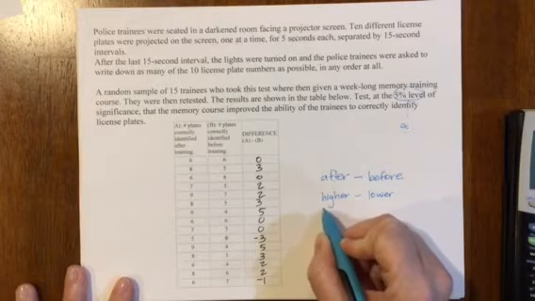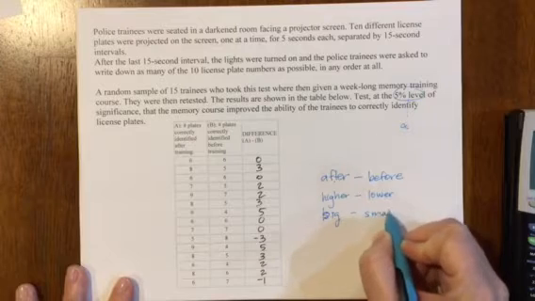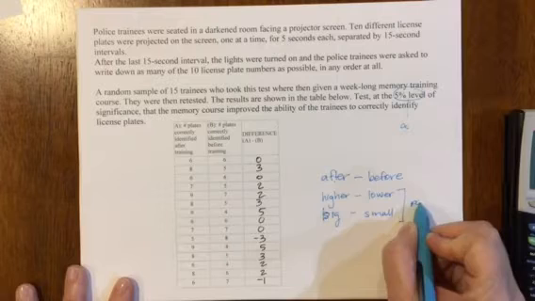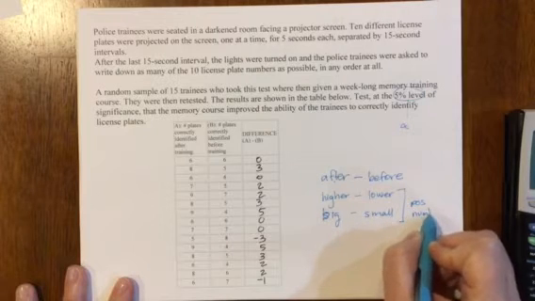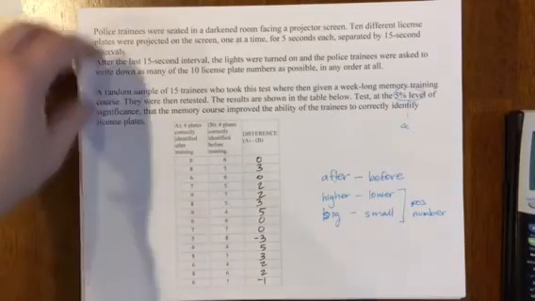You're going to take a big number minus a small number. When you do that, our goal here is to get a positive number. The way we represent positive numbers on the number line is numbers greater than 0. So keep that in mind when we write our hypotheses.